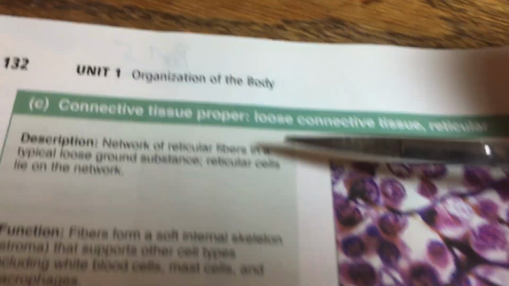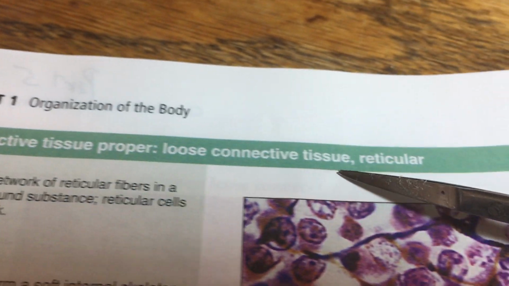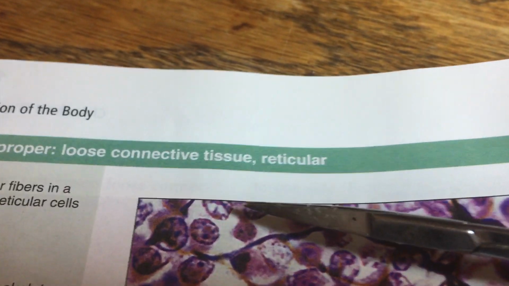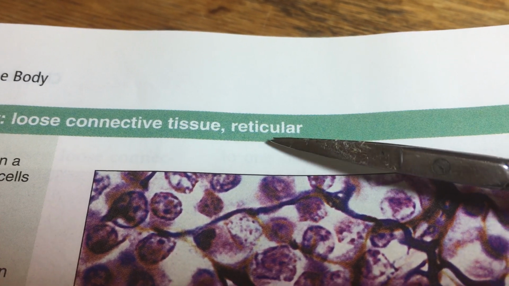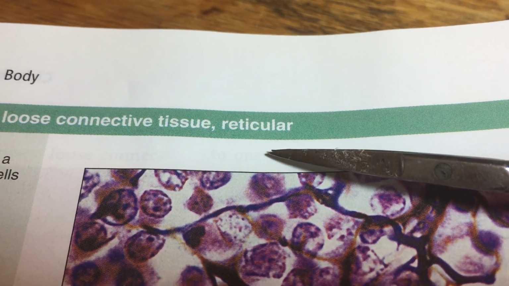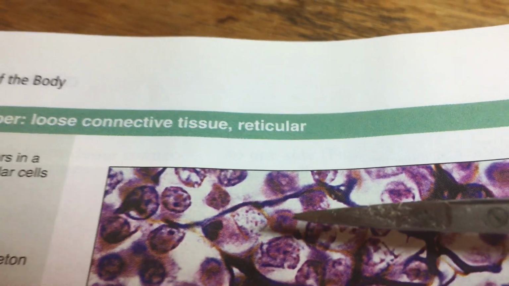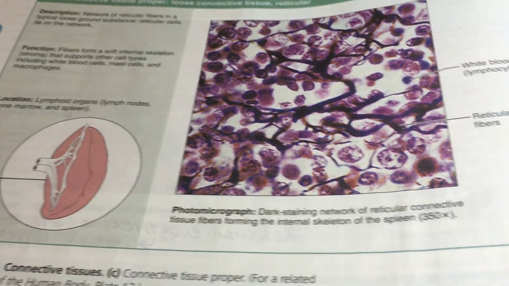And so this is referred to up here as connective tissue proper. And in this particular case, we're going to be seeing it as reticular tissue. So it's another variation of loose connective tissue, but it's the outside surrounding of an organ in order to protect that organ with something substantial.